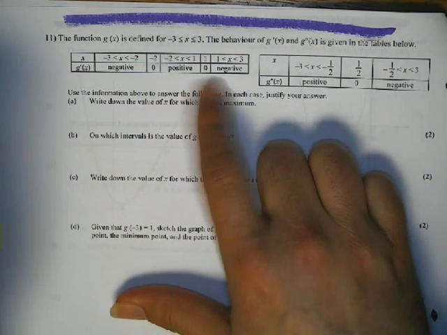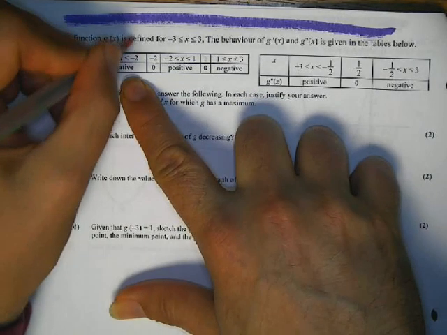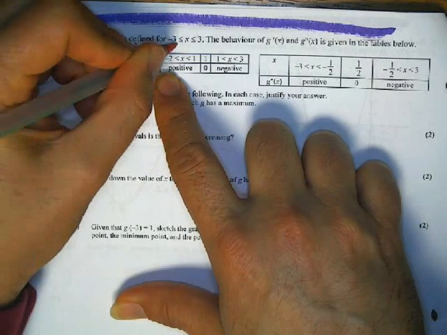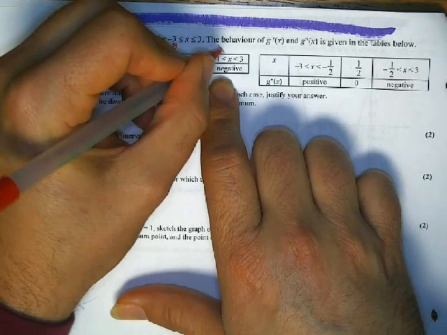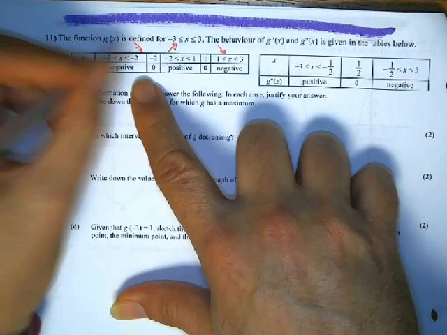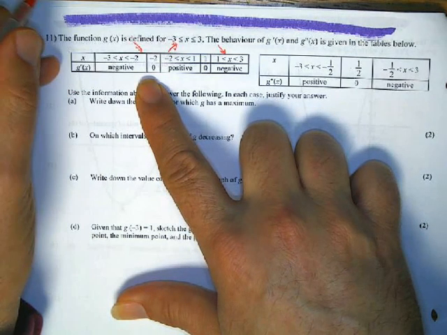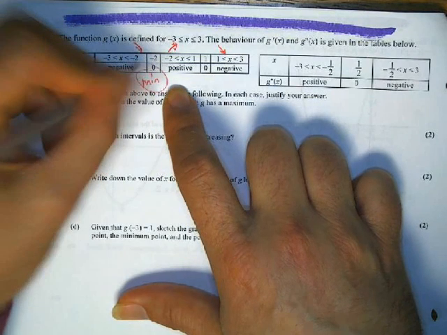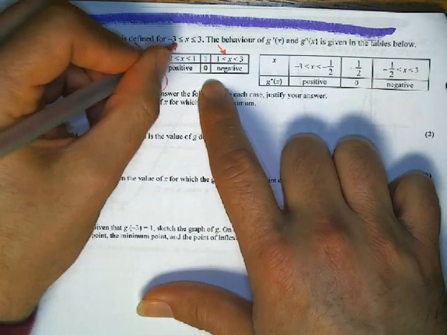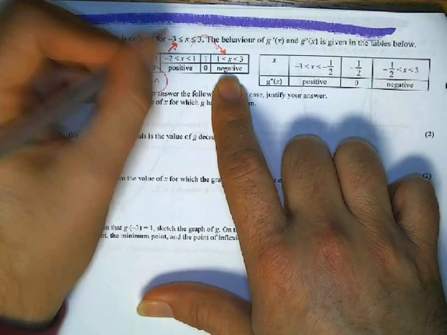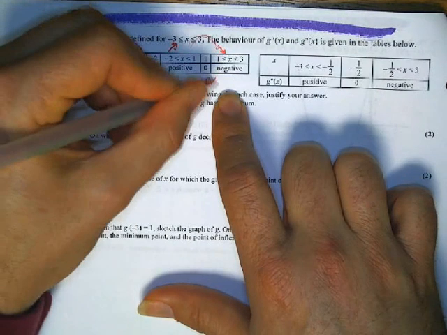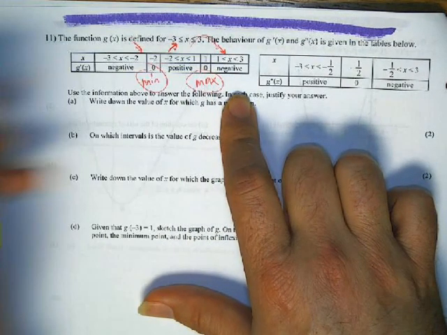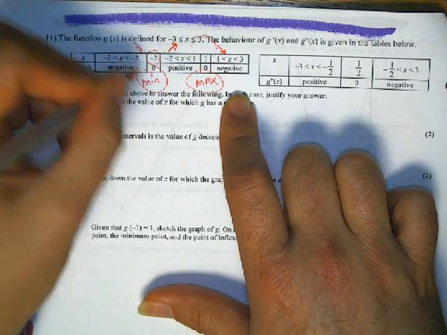So if we've got a negative slope, then a positive slope, then a negative slope, at 0 we're going to have a minimum, and if we go from a positive slope to a negative slope, then we're going to have a maximum at this point, at negative 2 and at 1.